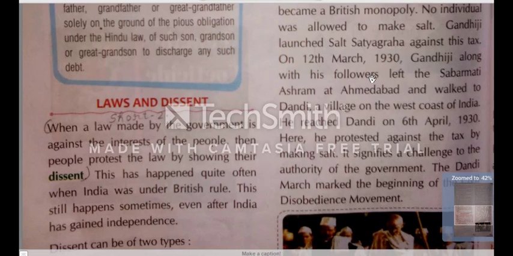Gandhiji with his followers, with his pupils, all started moving towards Dandi, which is a village near the west coast of India. They left their ashram where they lived, Sabarmati Ashram at Ahmedabad, and started moving towards Dandi.